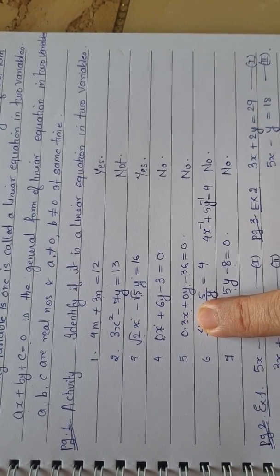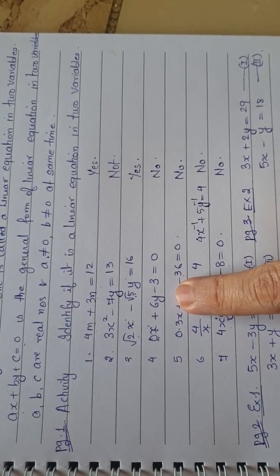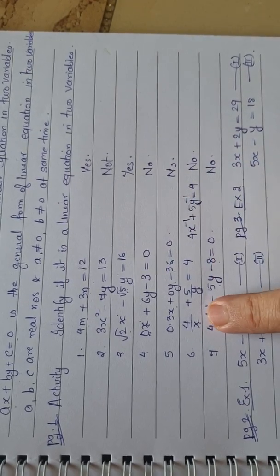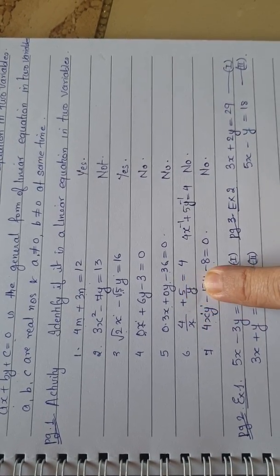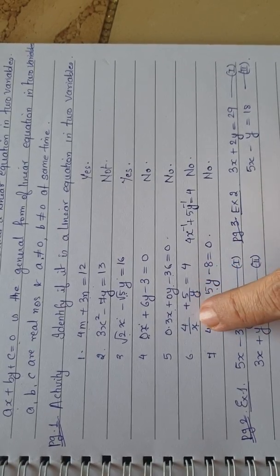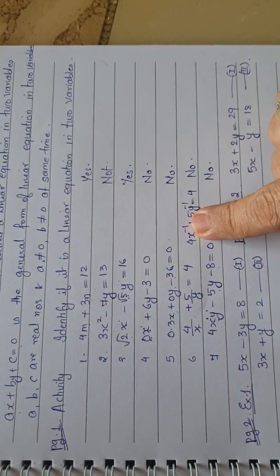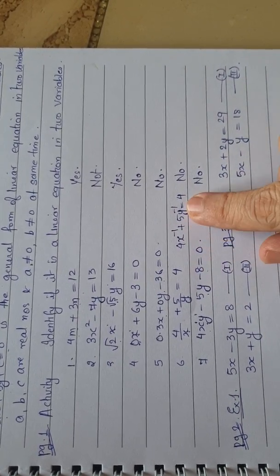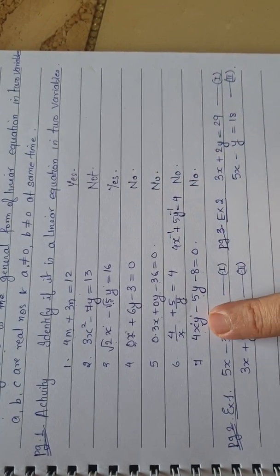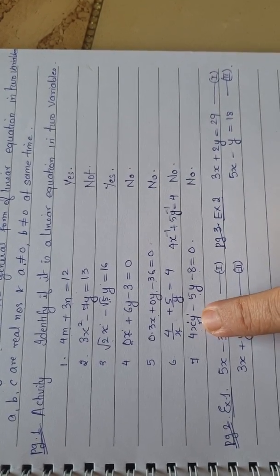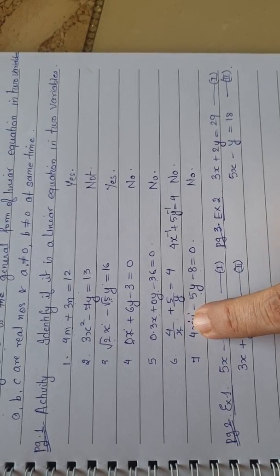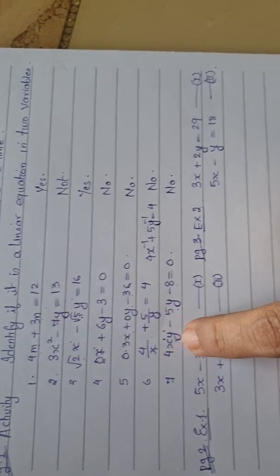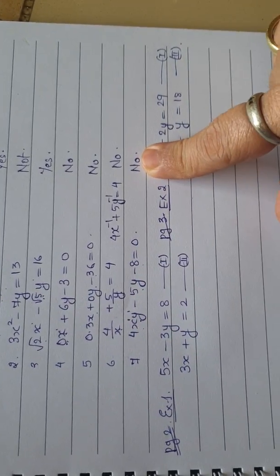Next one is 0.3x plus 0y. Again a 0y has come. So if I just cancel this, it is going to be a linear equation in one variable. So no. If I take the sixth example, it is 4 upon x plus 5 upon y is equal to 4. But when I take the indices rule, if I take the x up, it becomes minus 1, and again both x and y up, it is minus 1. So the degree is not 1, hence it is not a linear equation. If I come to the seventh example, in the first monomial xy, there is degree 1 for x and degree 1 for y. So the degree of this monomial becomes 2, hence it is not a linear equation in two variables.